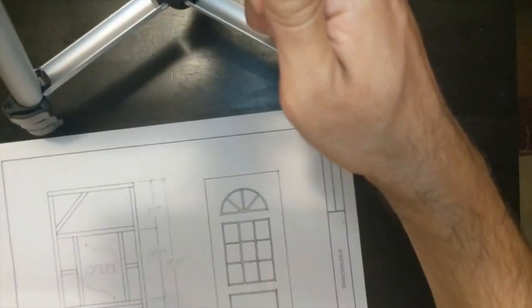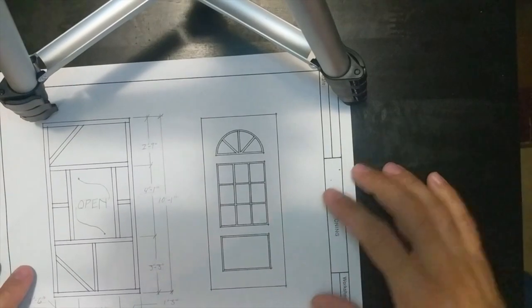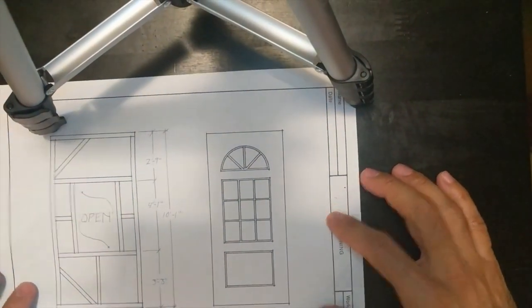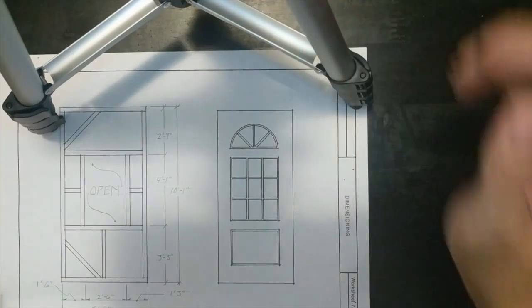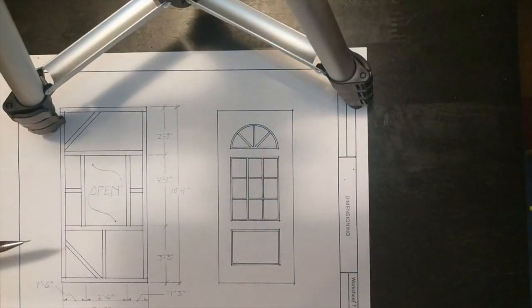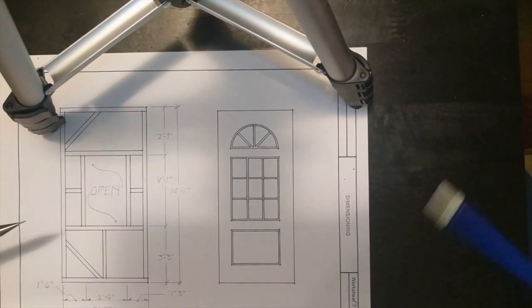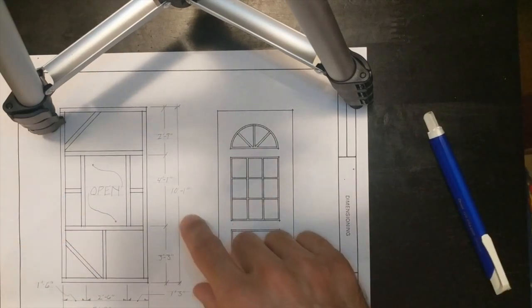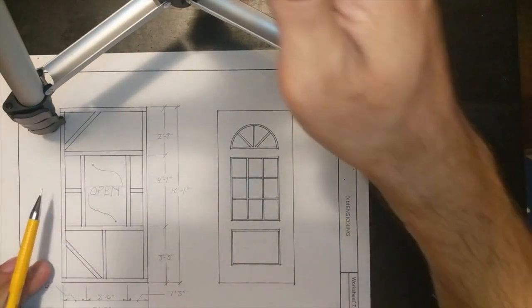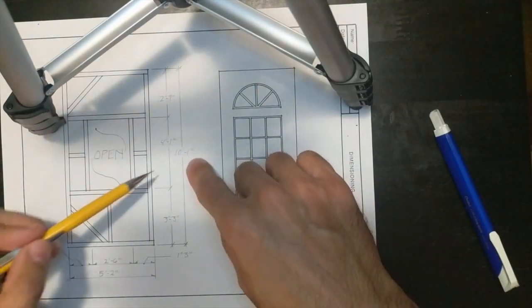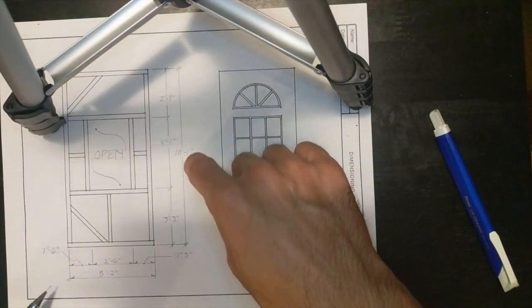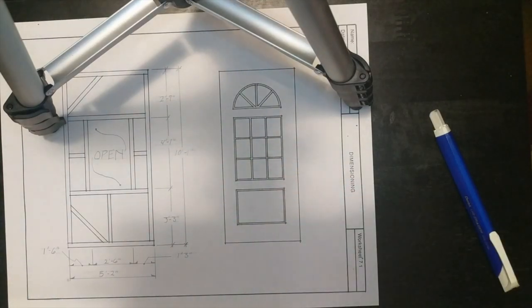So if we shift over here and take a look at the door, there we go. So here, we've got quite a few things going on, right? We still, of course, the thing you never want to forget, you always have to have those overall dimensions, right? The overall dimension being 10'1" by 5'2", right? Like, okay, I know that, I got it. That's the overall size, and it gets broken down from there.